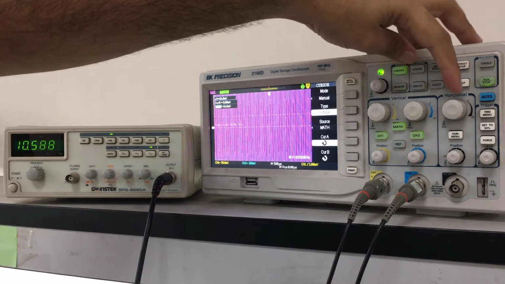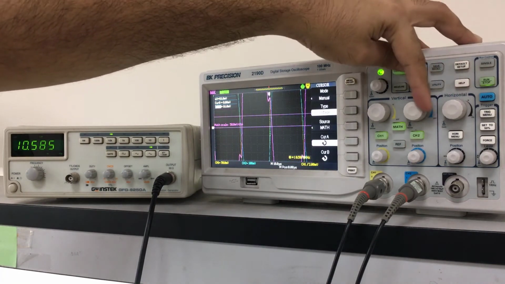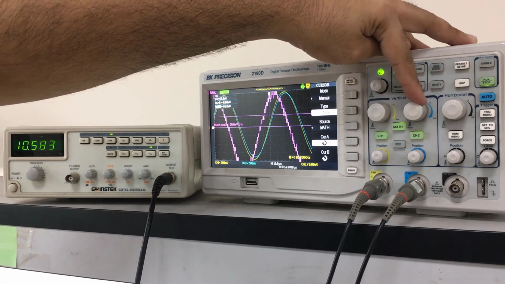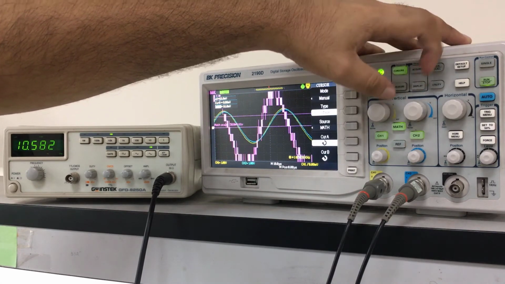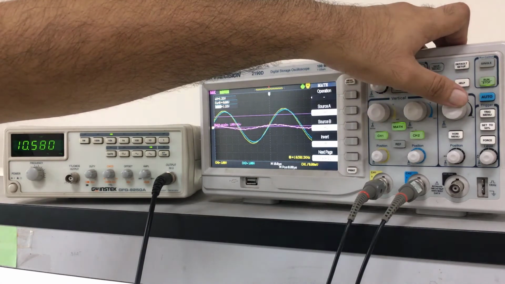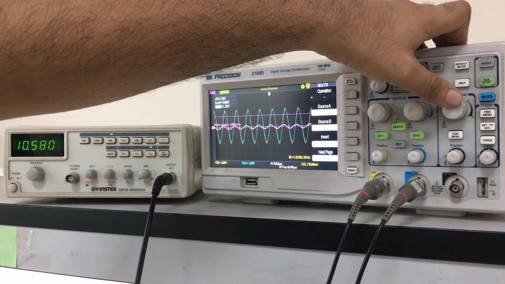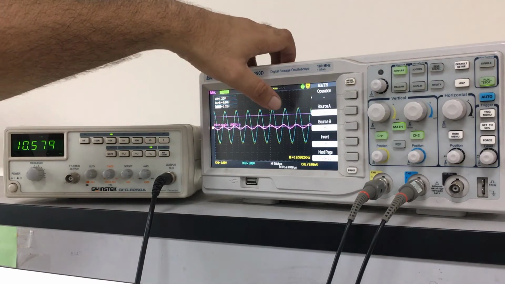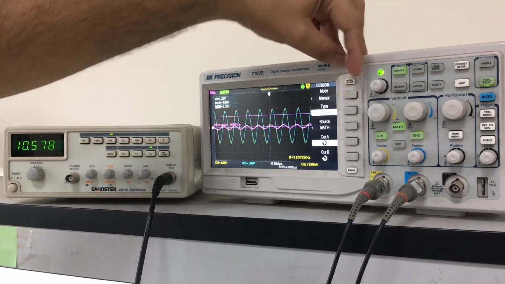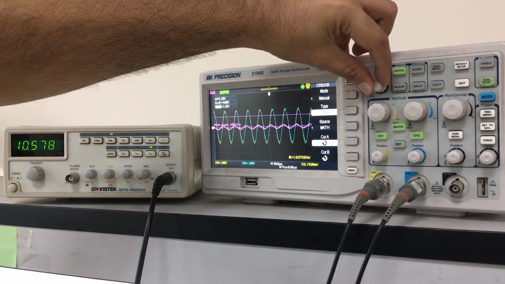Increasing to 10 kilohertz, we need to recalibrate the waveforms in our screen so that it fits the screen. If you press the math button, we find that it's been recalibrated. So going back to cursor, B is at 0.